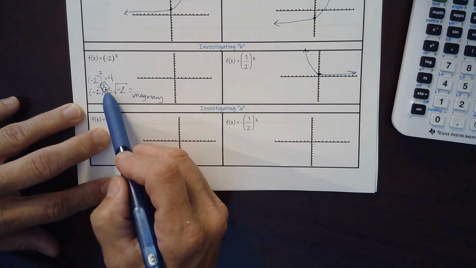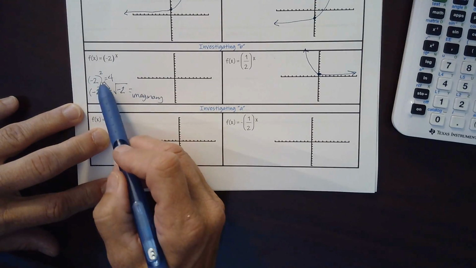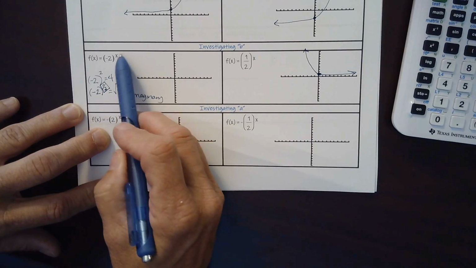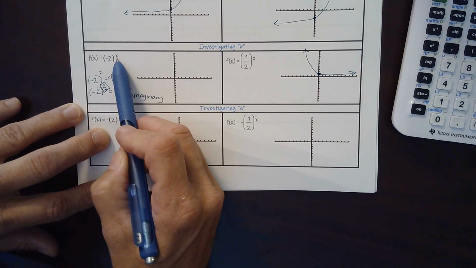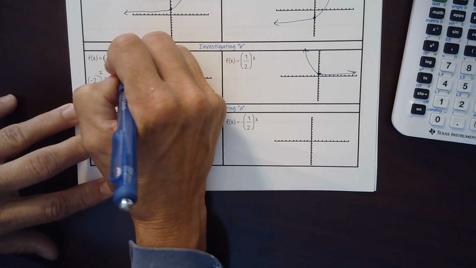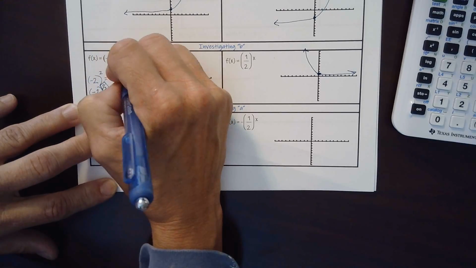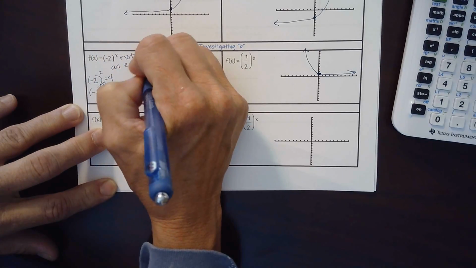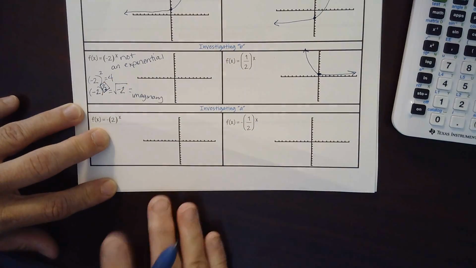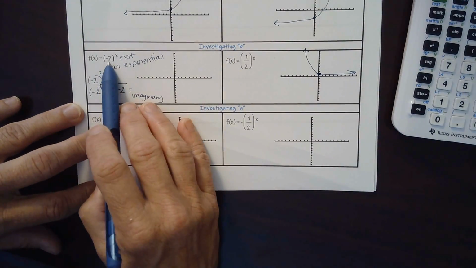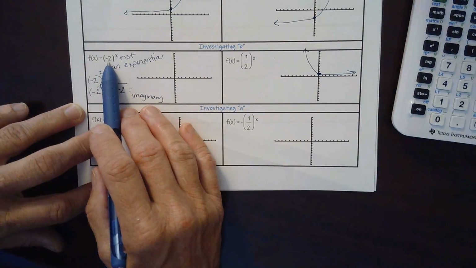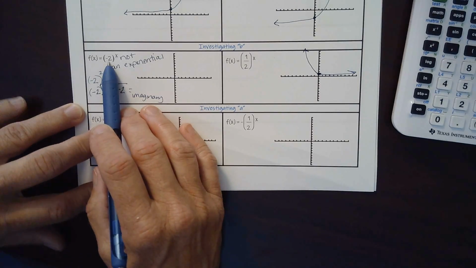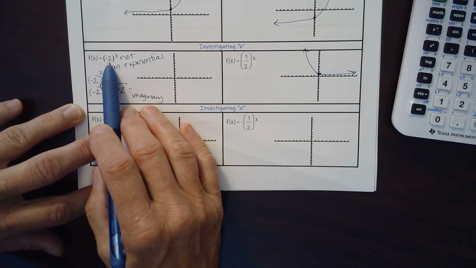And if we have to exclude 1/2 as a value for this, then that means this is not an exponential function. So the base of an exponential function cannot be negative.